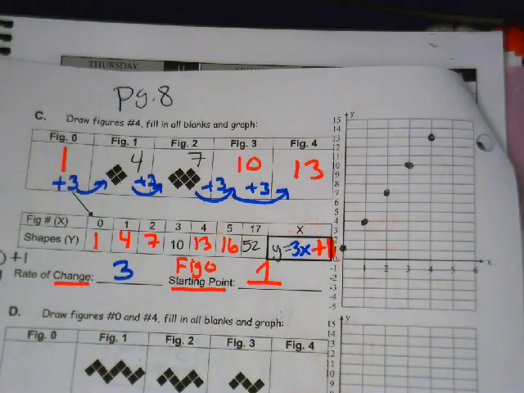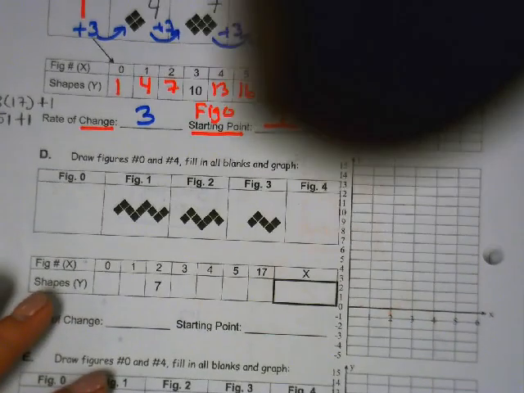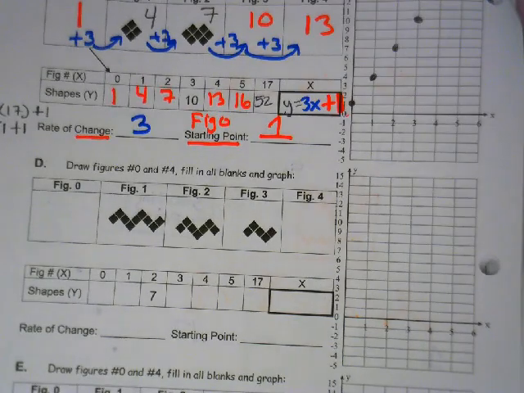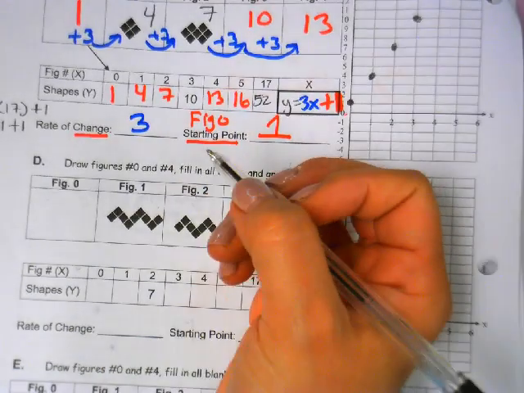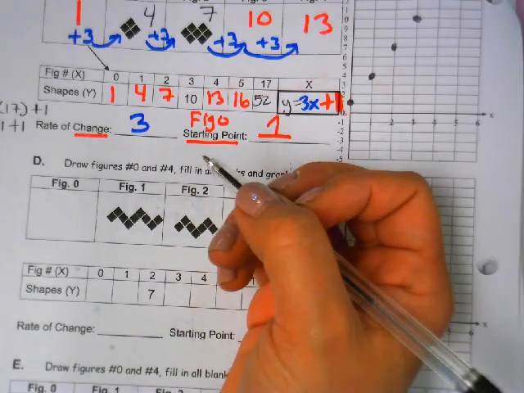All right, letter D. What do we need to start with? Counting. So go ahead and count. Go ahead and count. Isaiah, what'd you get for figure 1? Figure 1. 9.